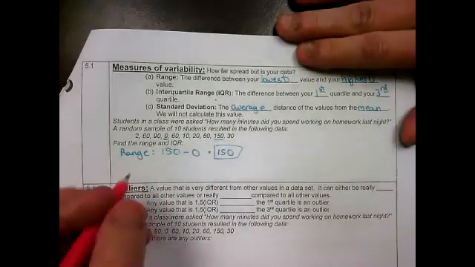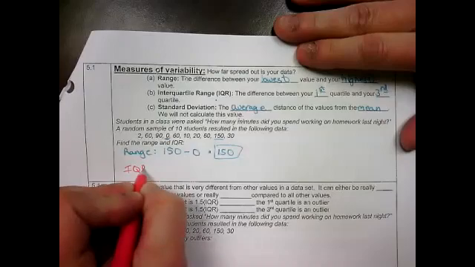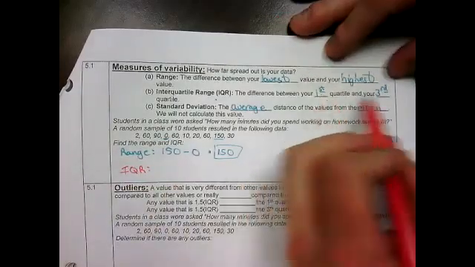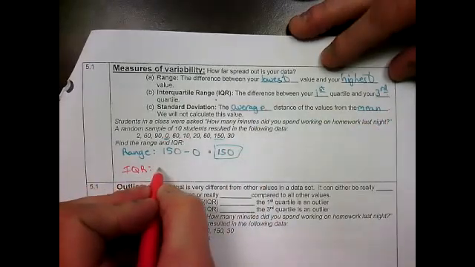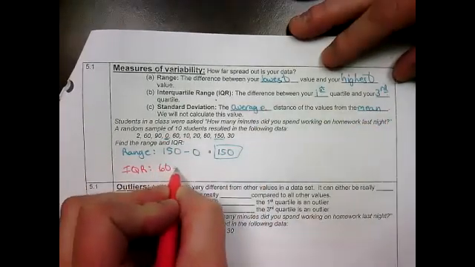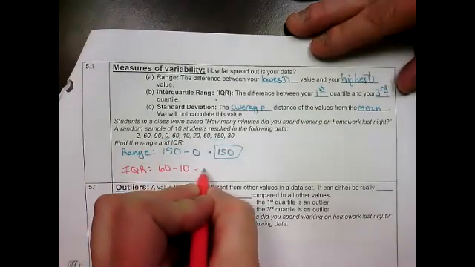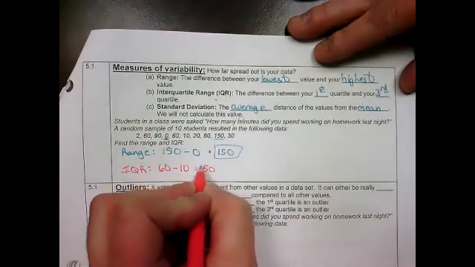My interquartile range, my IQR, is going to be the difference of my first and my third quartiles. And remember, we said that our third quartile value was 60 and our first quartile value was 10. So our interquartile range is 50.